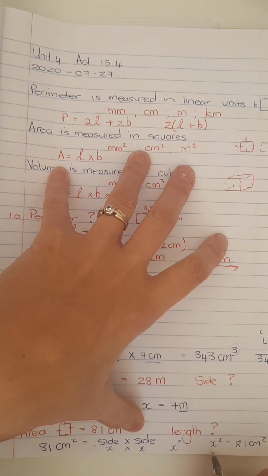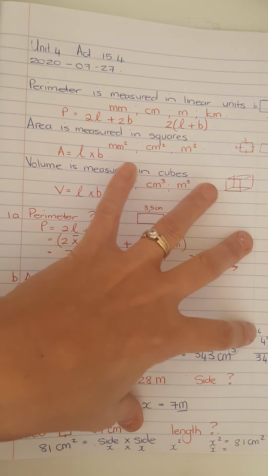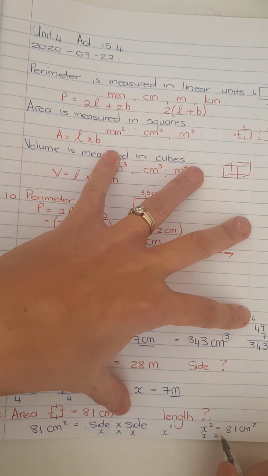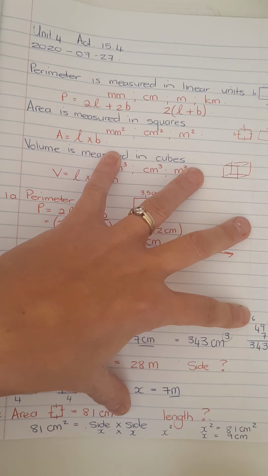That means that something times something, which is the same number, will be 81. So x will be equal, can you see that? x will be equal to 9 centimeters. Remember, this side is a linear unit. 9 centimeters times 9 centimeters will give me 81 squared centimeters. Okay, that's it.